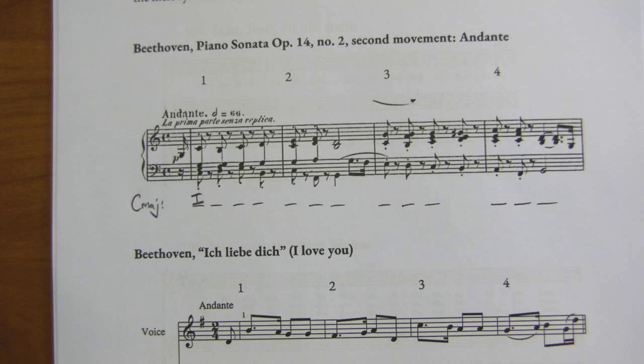That might be an effect you want, but a lot of times you want something different. That undermines any sense of cadence, right? It makes it clear that we're really doing tonic, dominant, tonic, dominant, tonic. We're really emphasizing that.